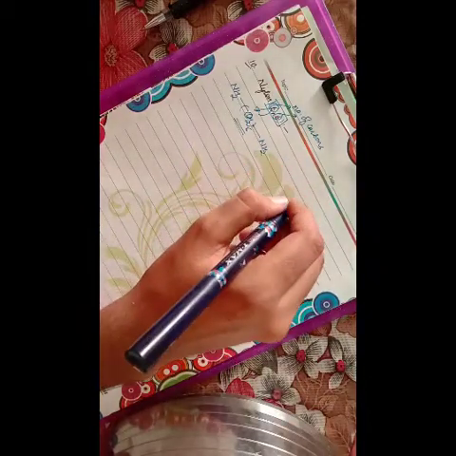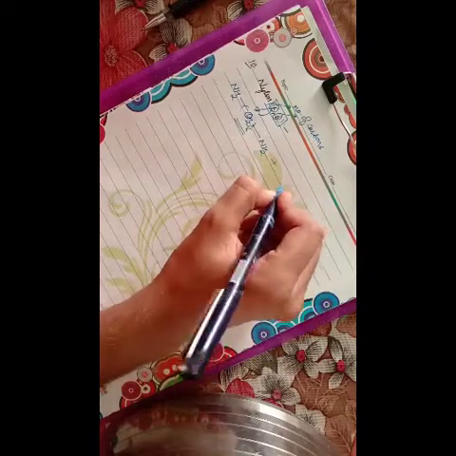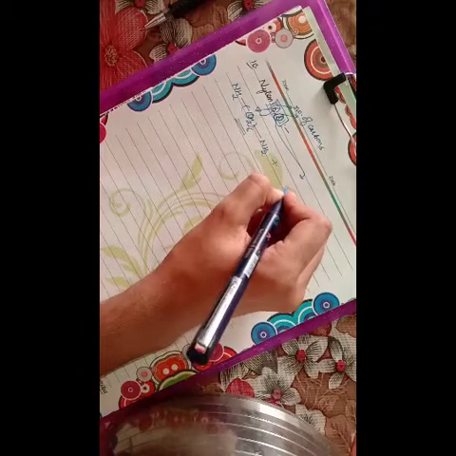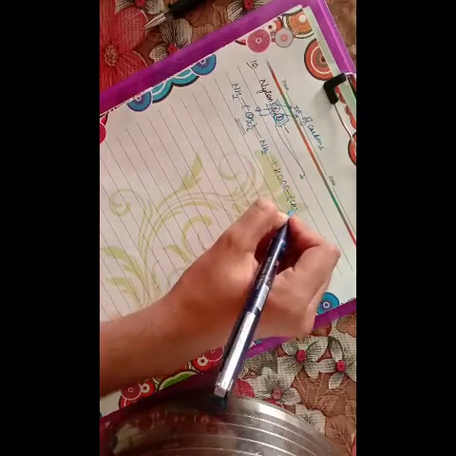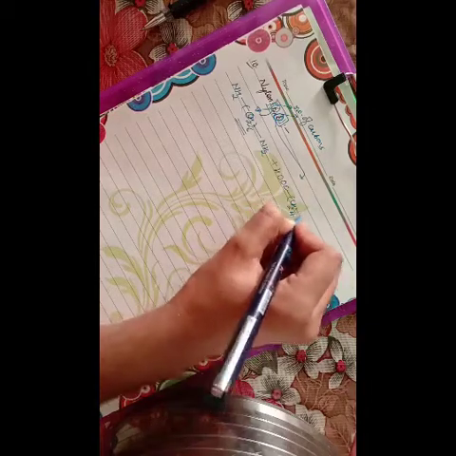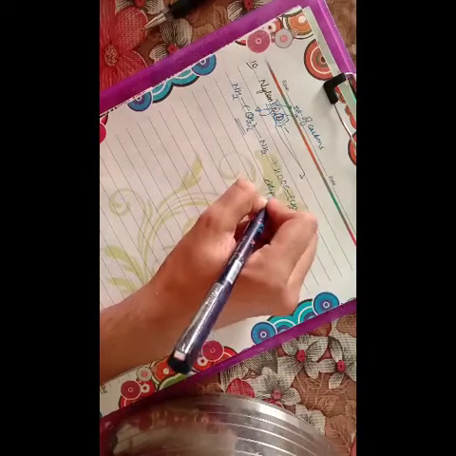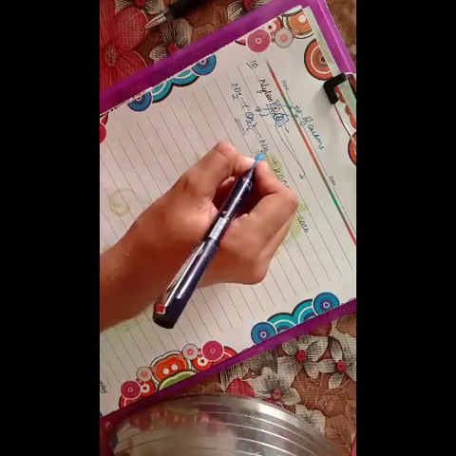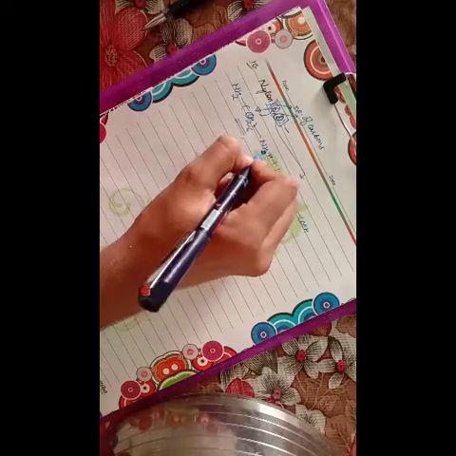Now, this compound is reacted with adipic acid, which also has 6 carbons, which is COOH (CH2)4 COOH. It is adipic acid. And then what will happen? It has 2 hydrogens. Let us write it here.